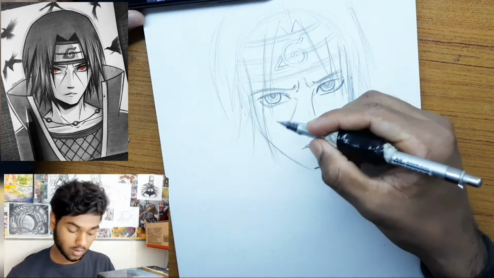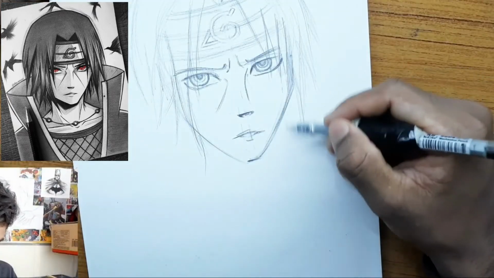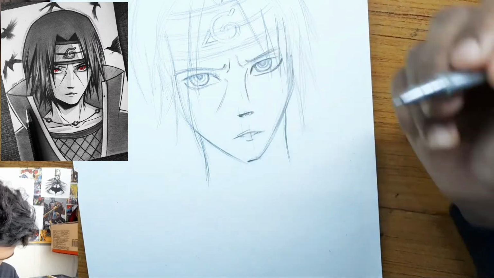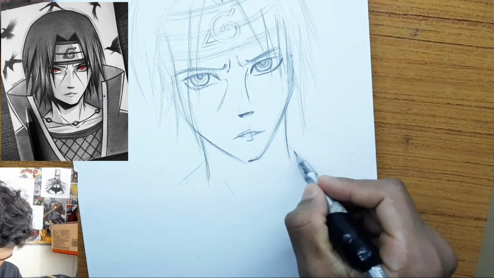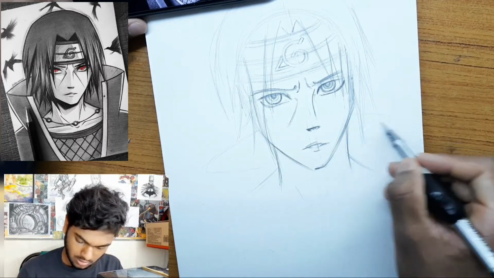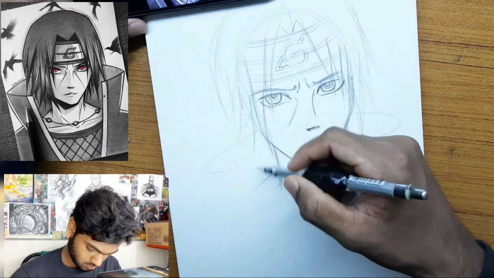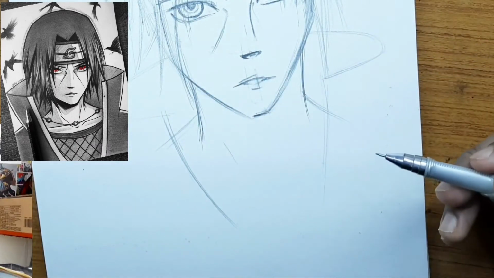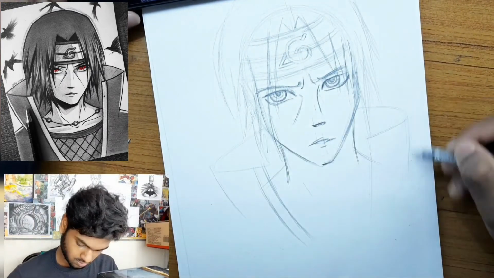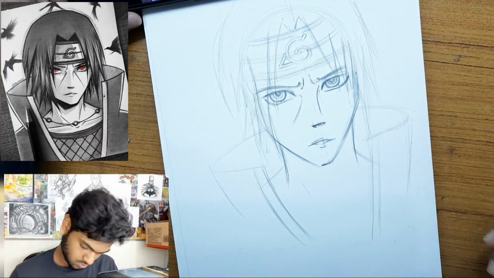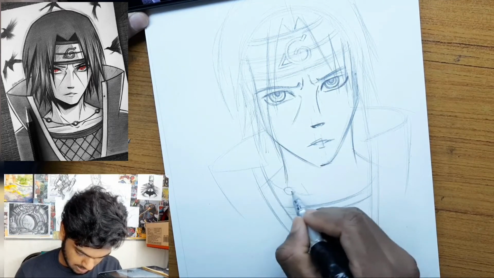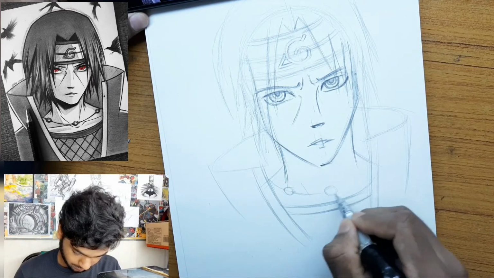And now I'm gonna draw his neck. And then the color of his dress. And the locket on his neck.